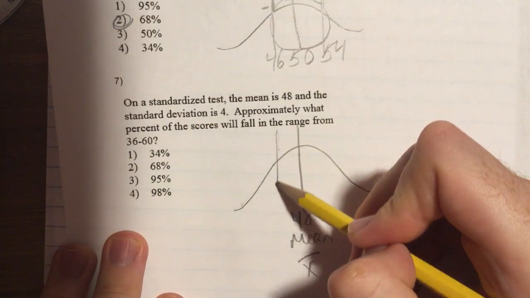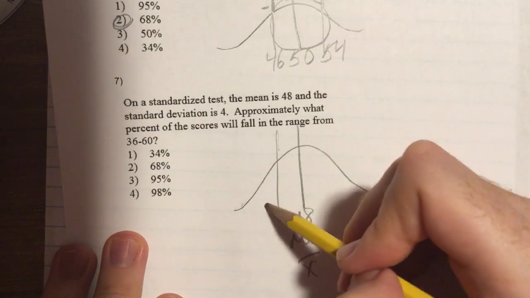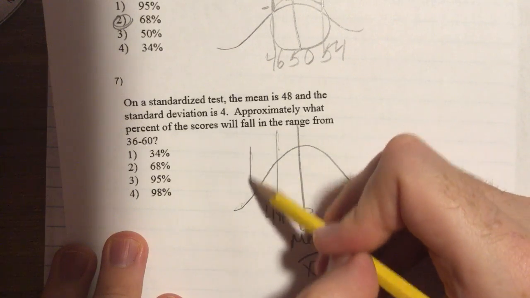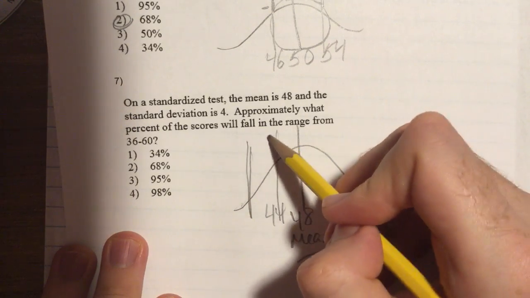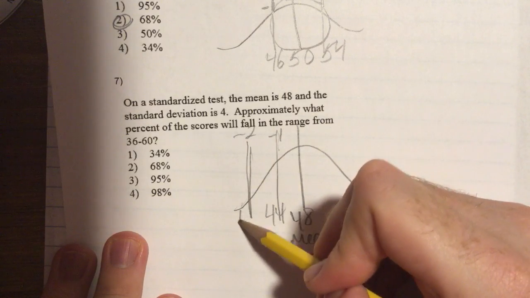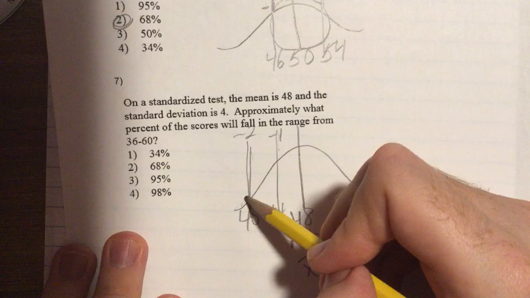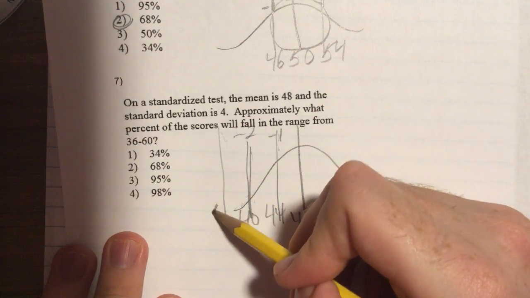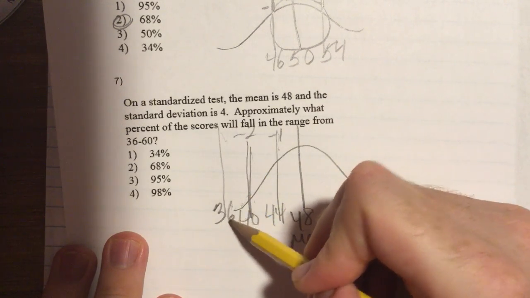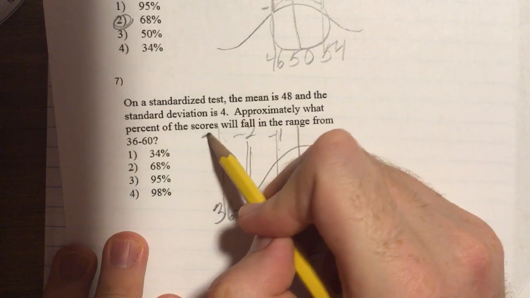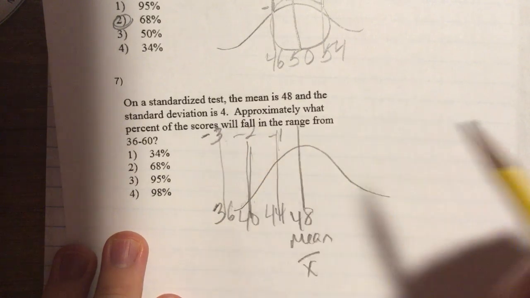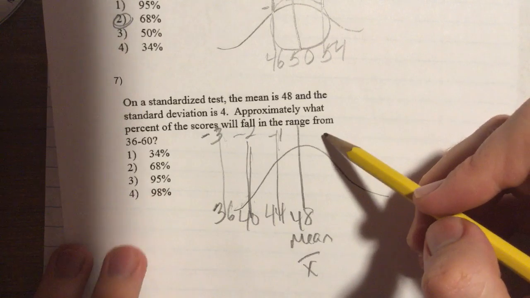So 1 standard deviation below the mean would be a 44. And 2 standard deviations below the mean would be 40. And then if I go further, I'll take off 4 more for another standard deviation, so that would be at the 36 mark. And that would be 3 standard deviations below the mean.